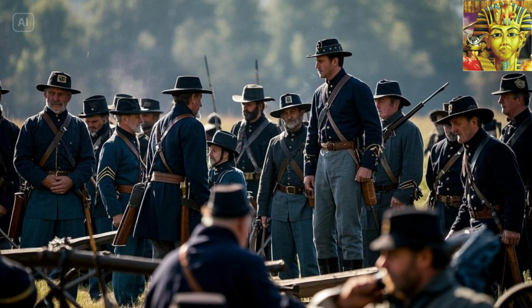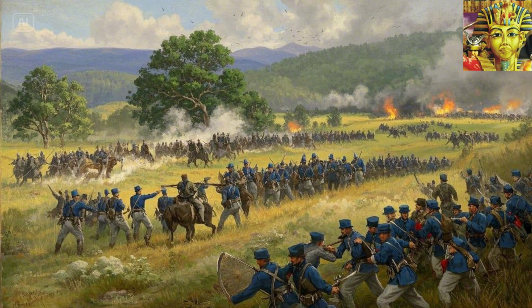He frequently changed his plans and issued conflicting orders, leading to confusion among his subordinates. This lack of decisive leadership contributed to the Union's inability to mount a coordinated defense.